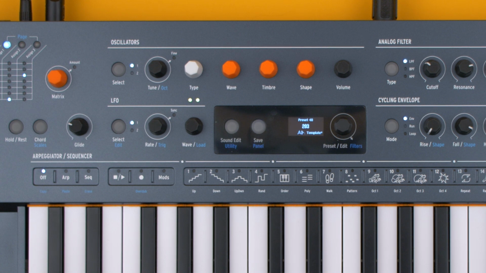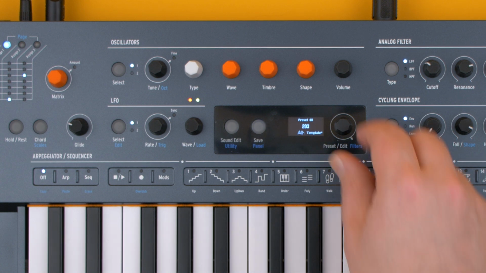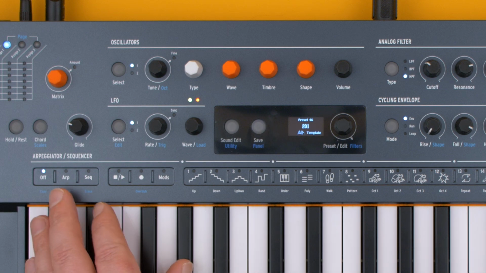Let's try something a little more dramatic now. Listen to the movement and depth of this patch.